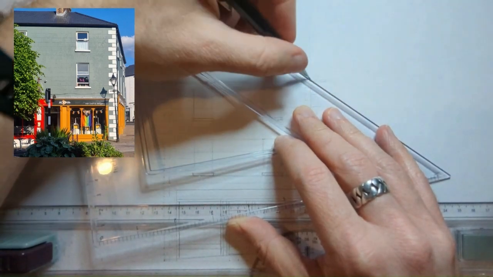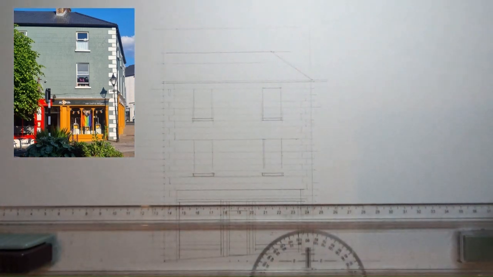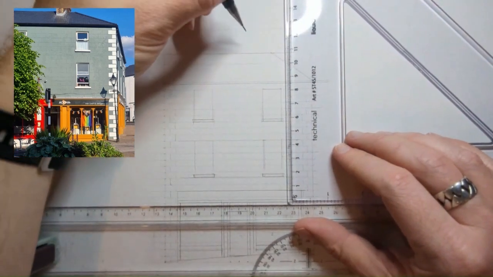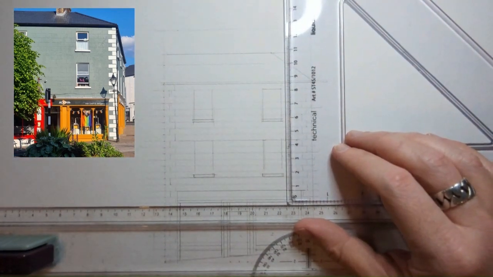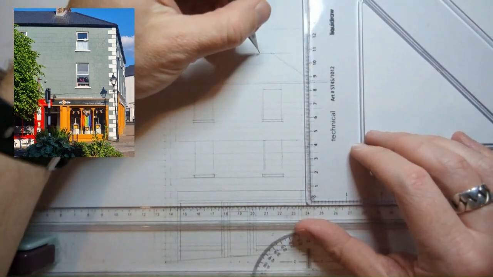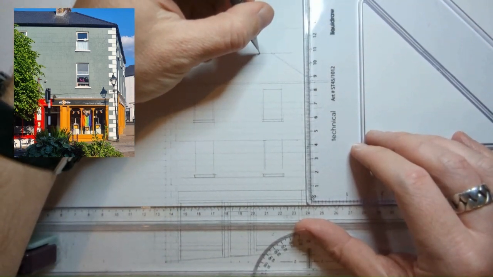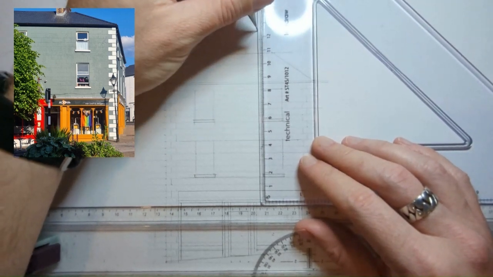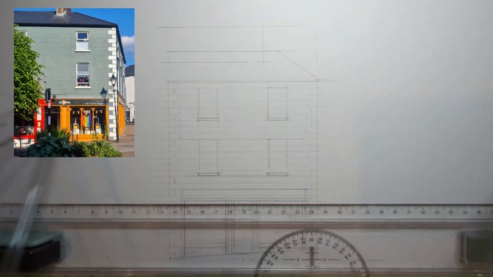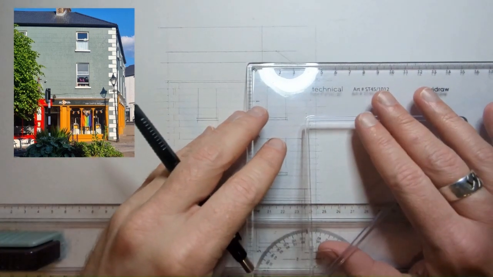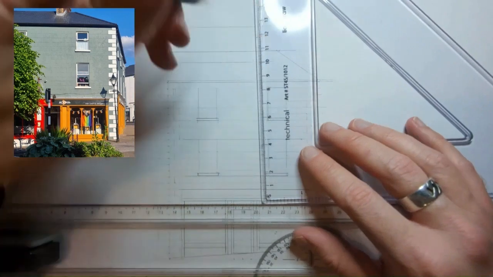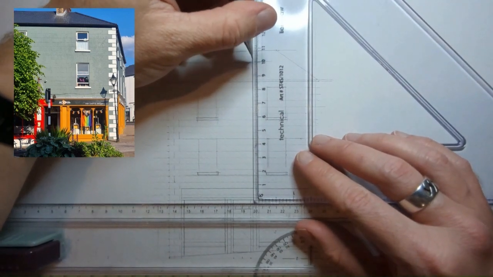All right, so here I am getting the hip roof into position. Just by looking at the photo again, it looks like it's just above that top right hand window. So that determines the slope. And then that chimney is just to the left of the window, using the heights that I worked out from my calculations earlier.